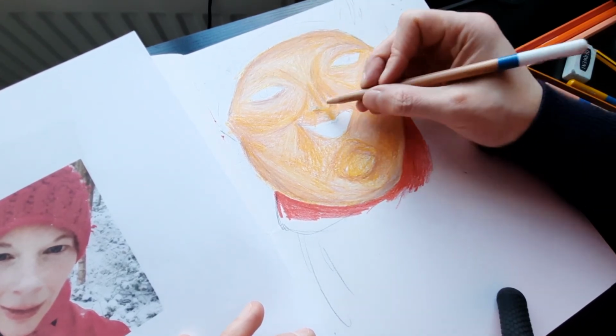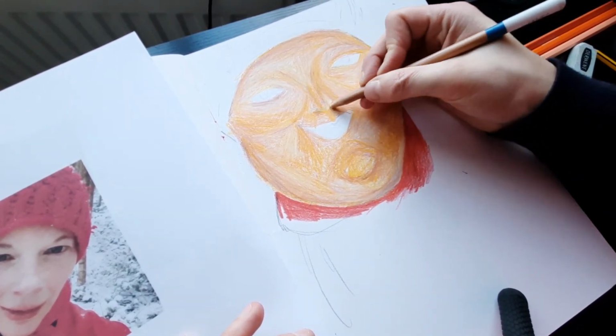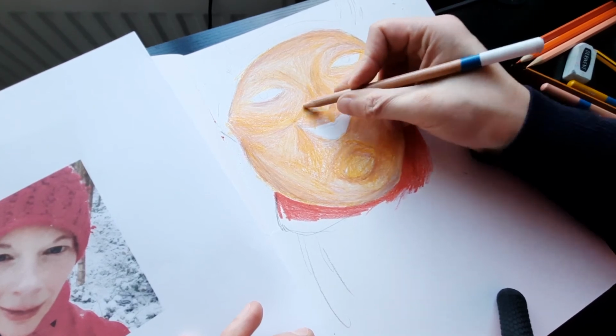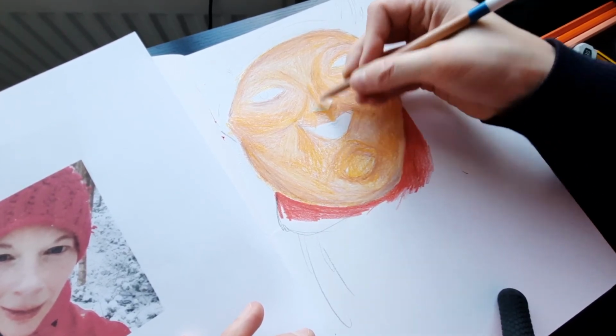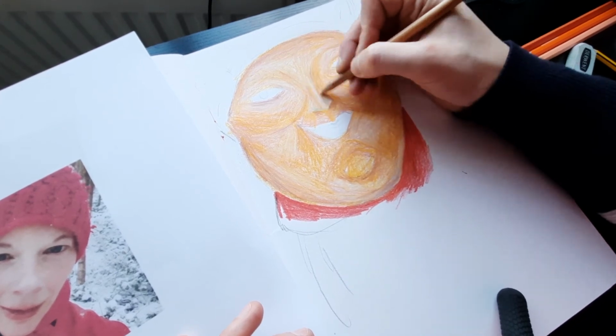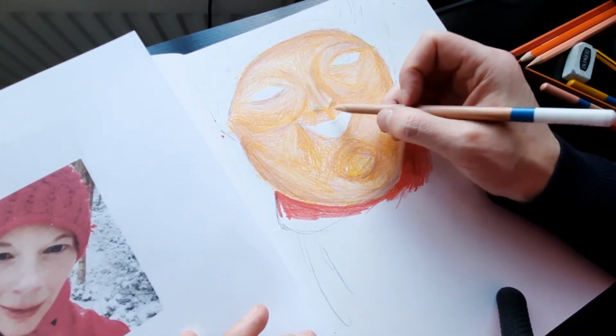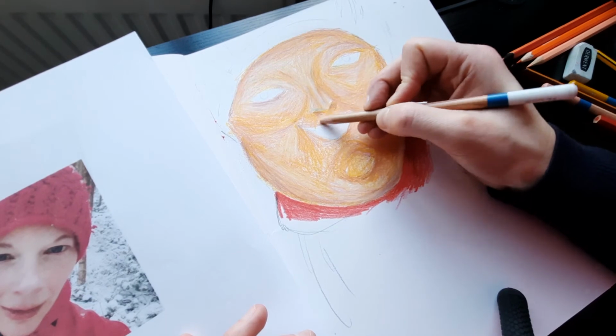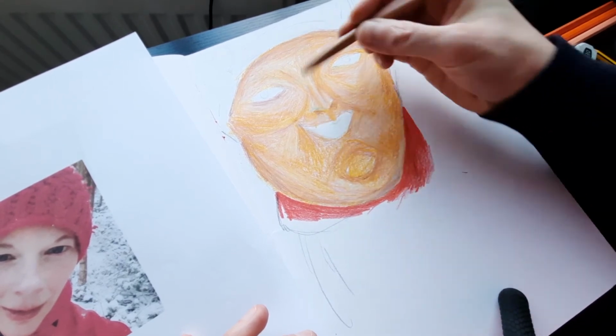Now you can blend this in using different materials. You could use a blending tool with your pencil crayon and so on. You don't even have to go to the same extent that I'm doing here. You could use paint, you don't have to use pencil crayon.